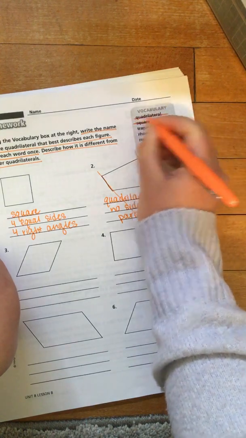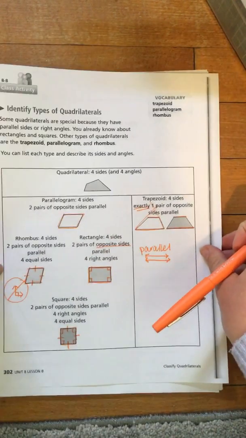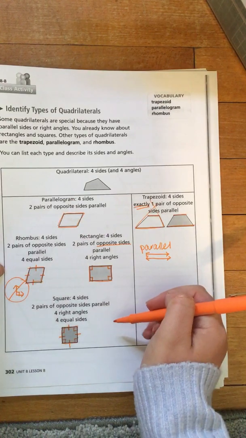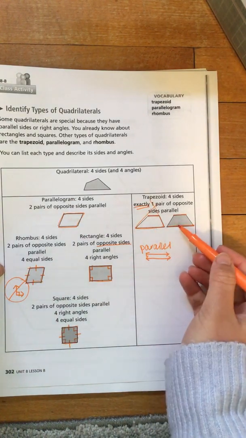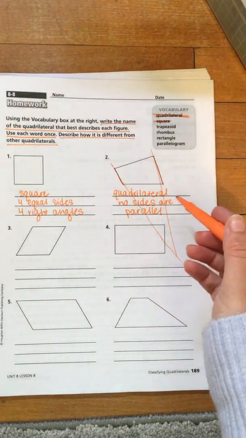So no other option would have worked for that one because all the other ones we learned about, all of these have at least one pair of sides parallel. These all have 2 sides parallel. This one is 1 pair of sides parallel, but this one doesn't have any. So that's why that one's a quadrilateral.